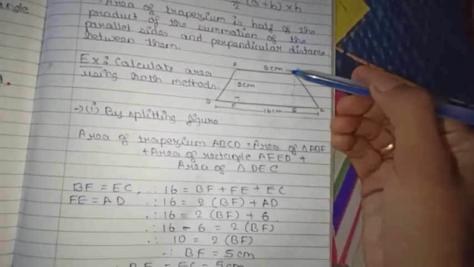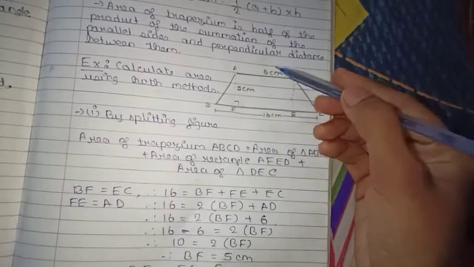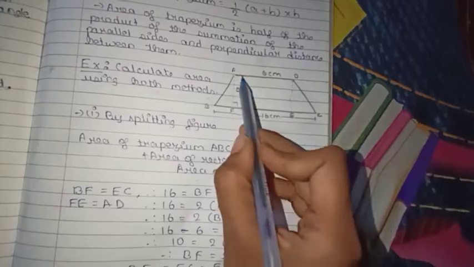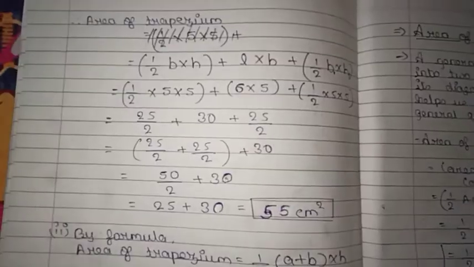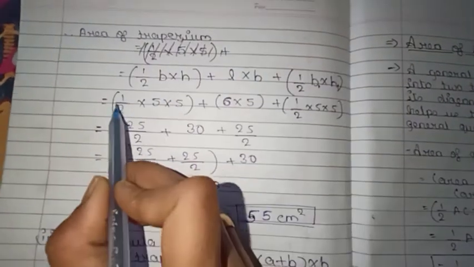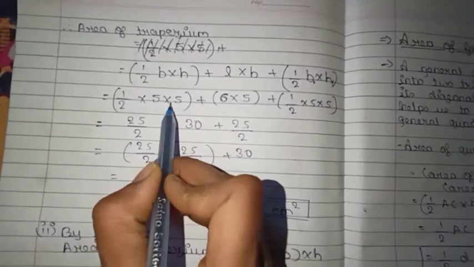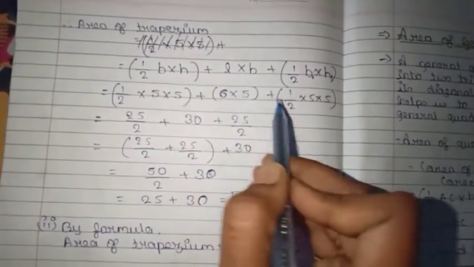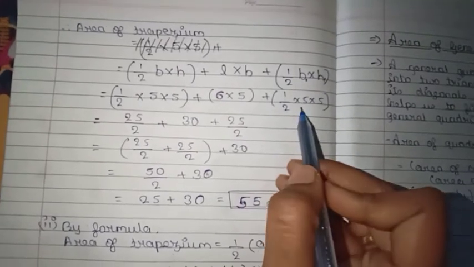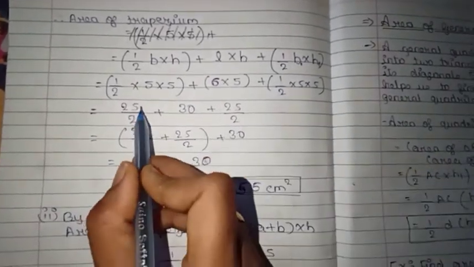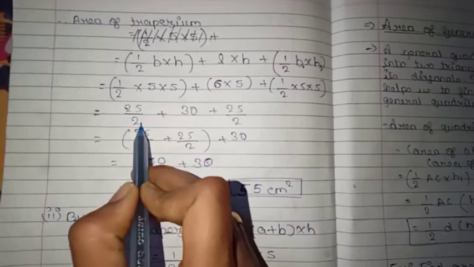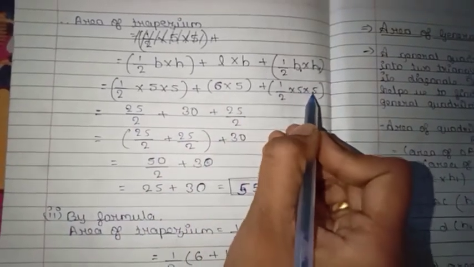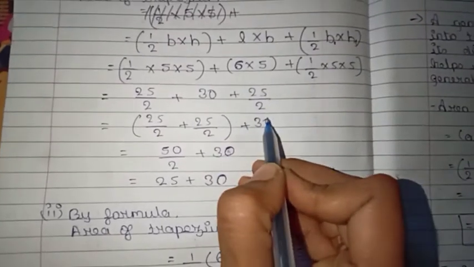And then what is the area of rectangle? 6 multiplied by 5. Length into breadth. Length is 6 and breadth is 5. So here half multiplied by 5 multiplied by 5 plus length into breadth, that is 6 multiplied by 5, plus again the same measurement for the second triangle. So 5 times 5 is 25 by 2, plus 30, plus 5 multiplied by 5 is 25 by 2 again.